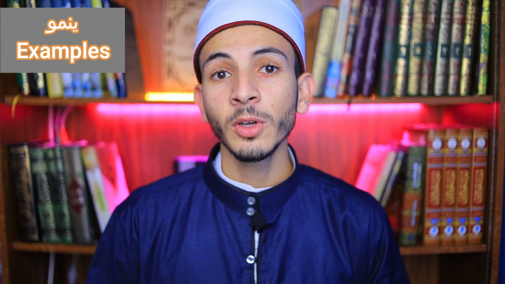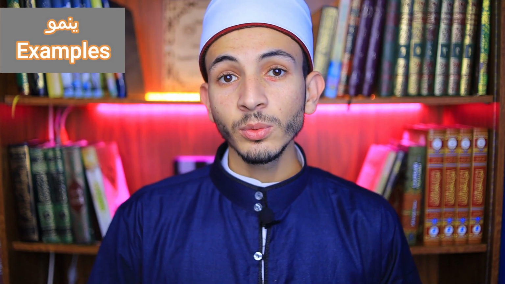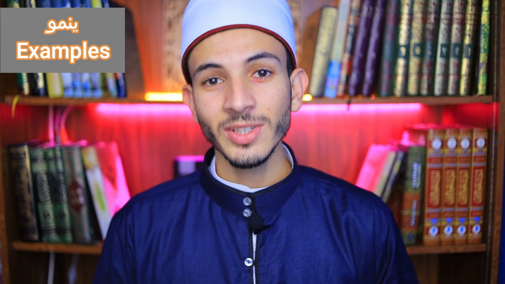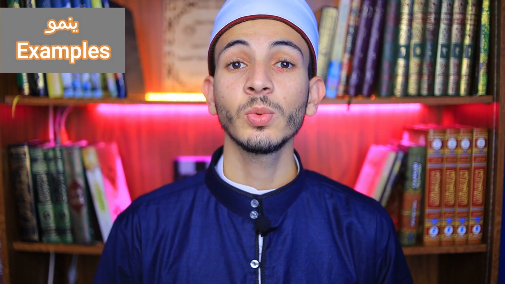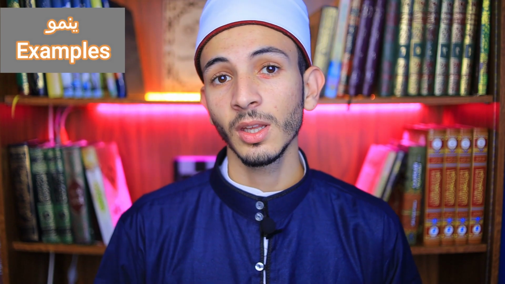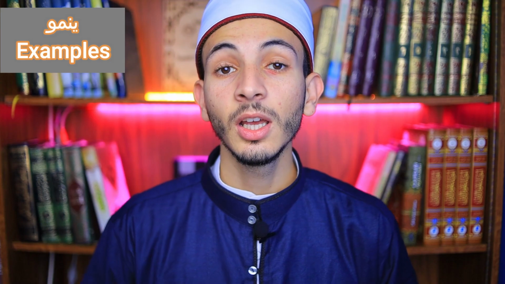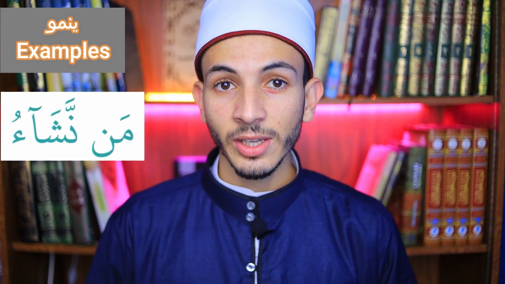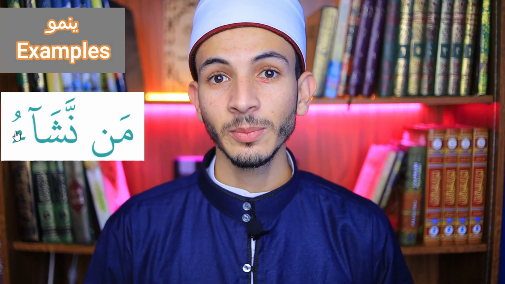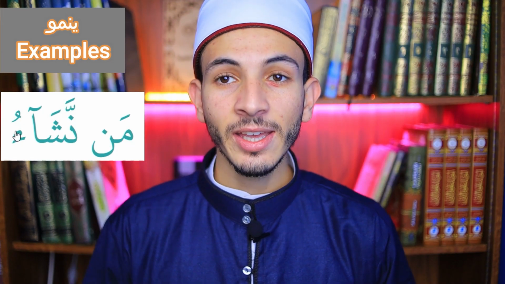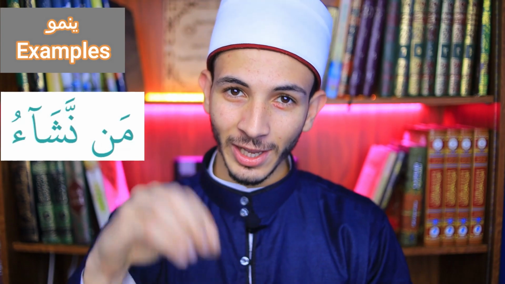The second letter among the letters of idgham with ghunnah is noon. If noon comes after noon sakinah or after tanween, in this case you will need to merge as well and you will apply the ghunnah. Example of noon after noon, the saying of Allah Azza wa Jal, Man nasha. Repeat after me. Man nasha. So if you find noon after noon, you will merge and apply the ghunnah.